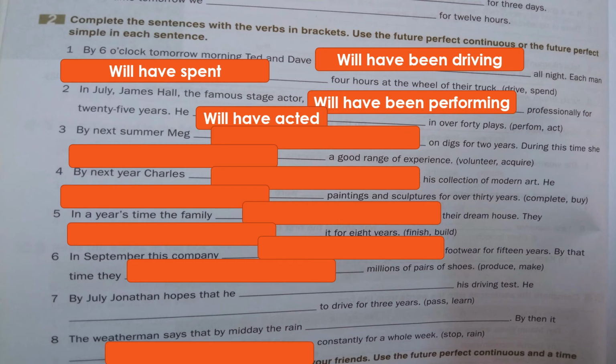Number 3, by next summer Meg excellent on digs for 2 years. كملت عشان أشوف في for ولا achievement. لقيت في عندي duration of time، فعطول بروح بحط future perfect continuous، فمنحط will have been volunteering during this time. He or she will have acquired a good range of experience. هلا سؤالي لكم يا عاشر، كون الجملة الأولى والثانية والثالثة بلشت بالكونتينيوس والثانية كانت بسيط، هل شرط يا مس إني لما بجيب لك جملة فيها الخيارين إنك تحط بالأول كونتينيوس والثاني بسيط؟ خلينا نكمل الحل ونشوف إذا هاي قاعدة نمشي عليها ولا لا.